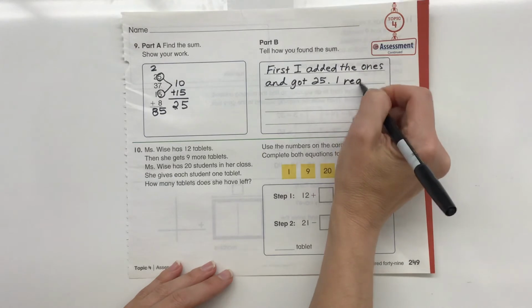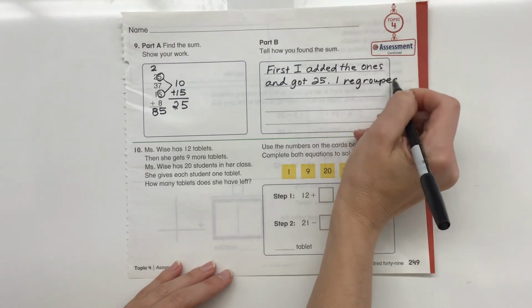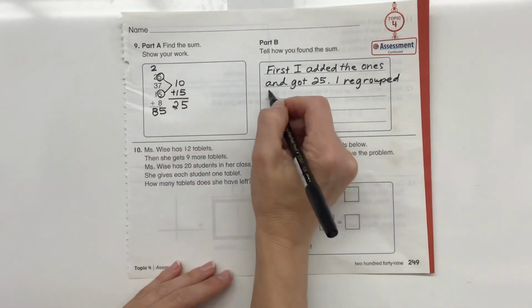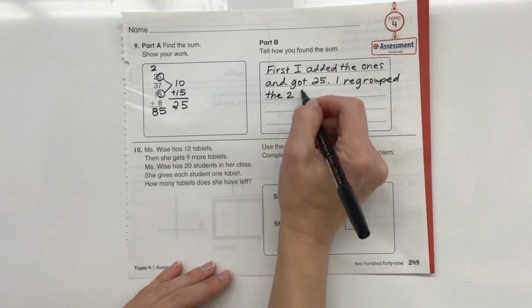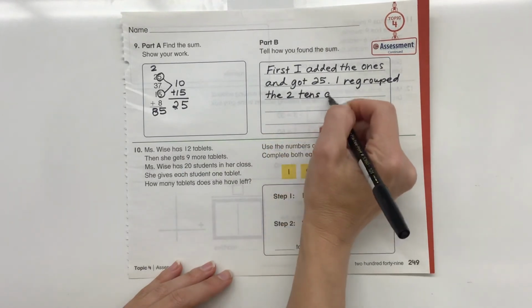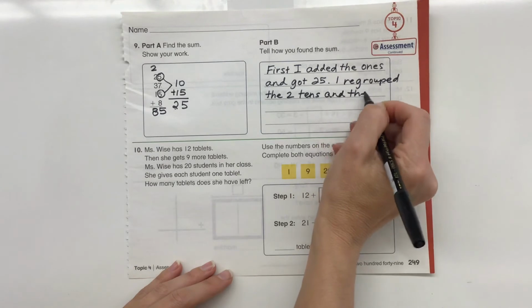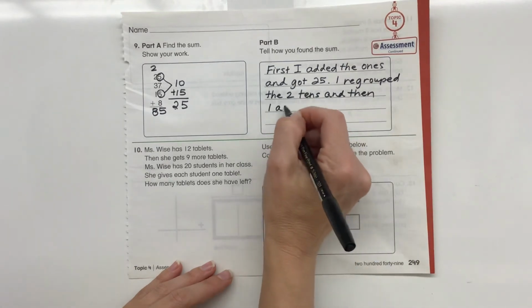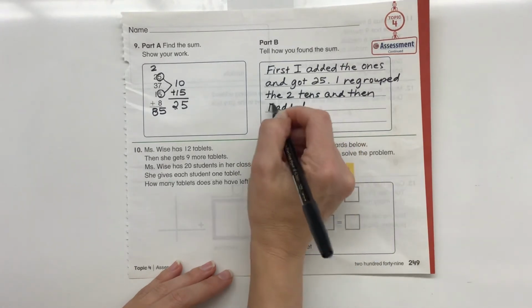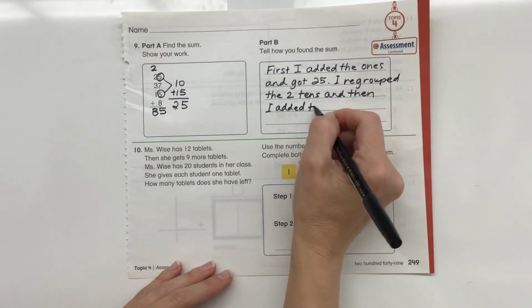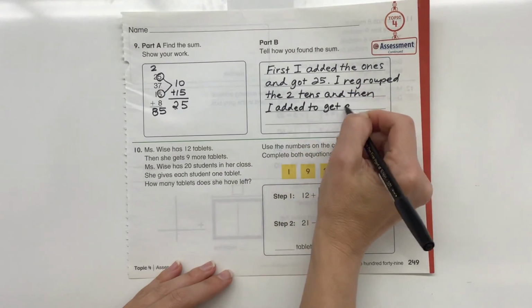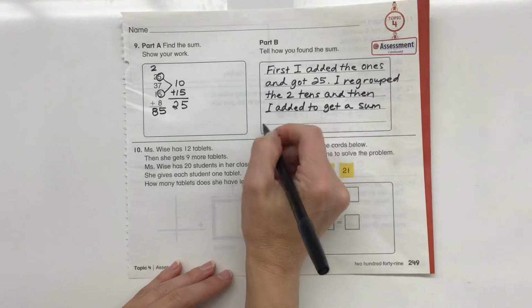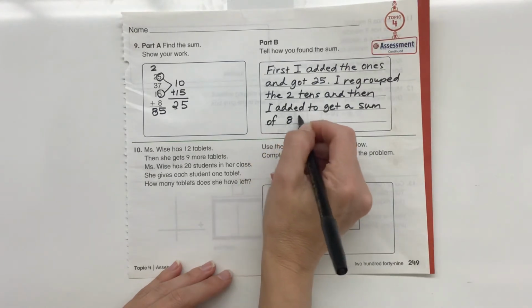I regrouped the 2 tens, and then I added to get a sum of 85.